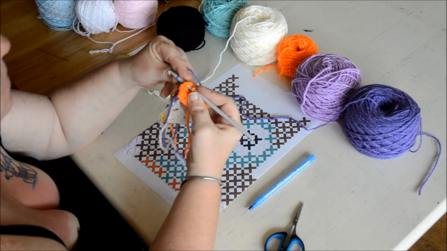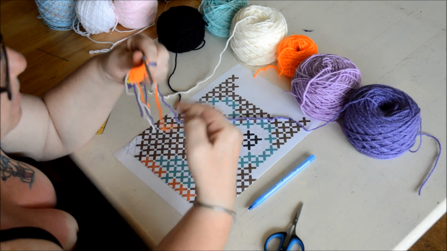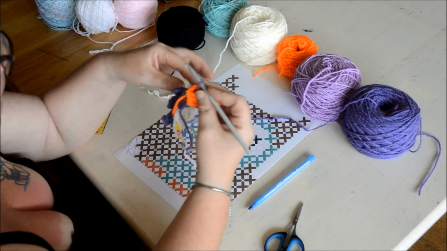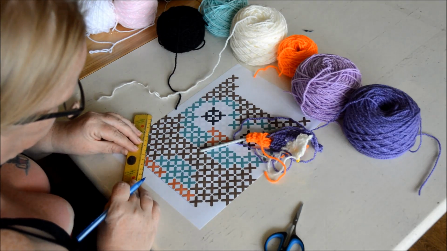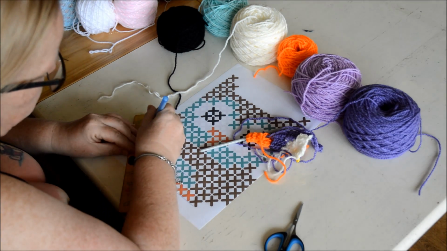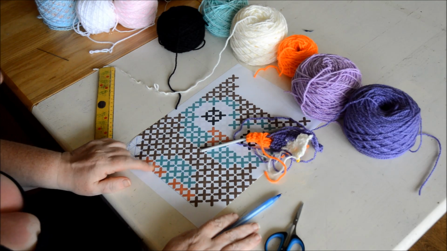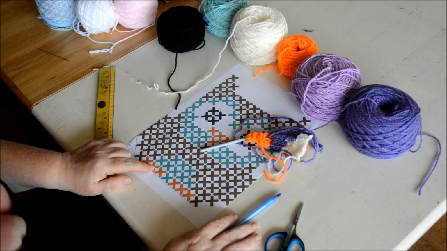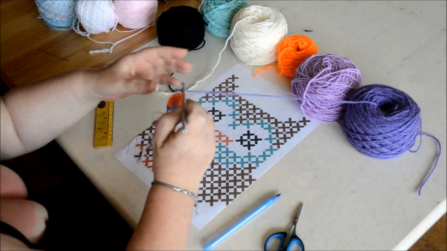My bad, I noticed it on time. If you normally crochet then you will go on. Let me cut this line away also. We made the first orange square and we have to make 1, 2, 3, 4 brown squares.